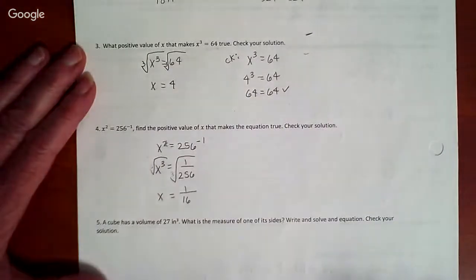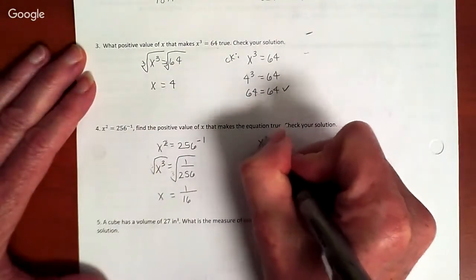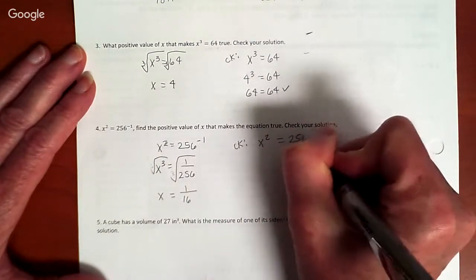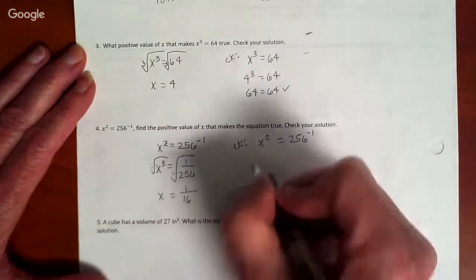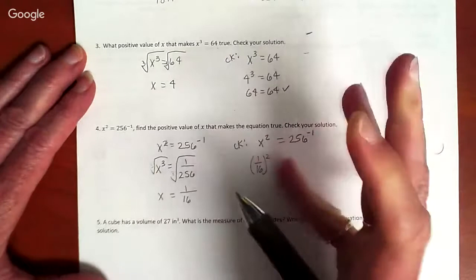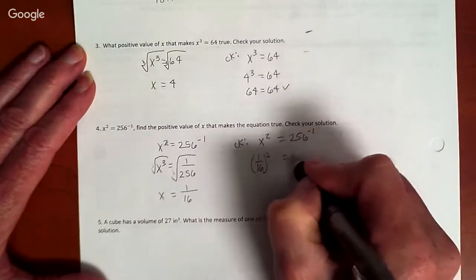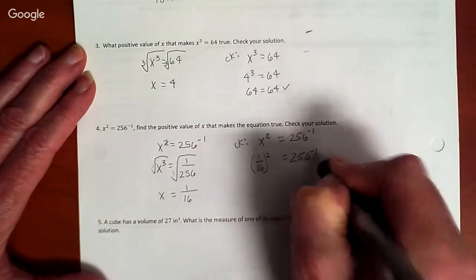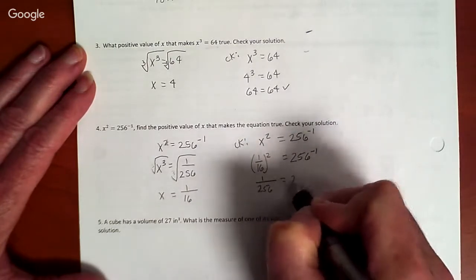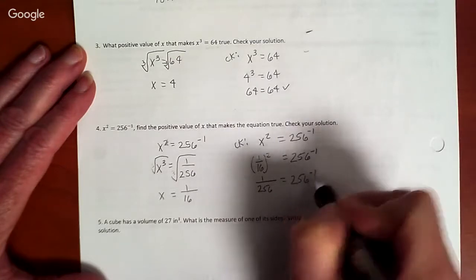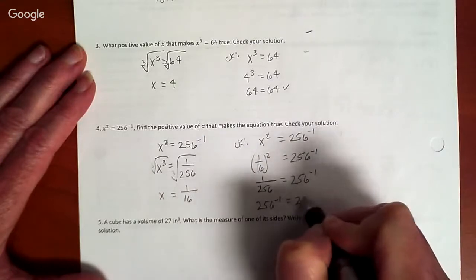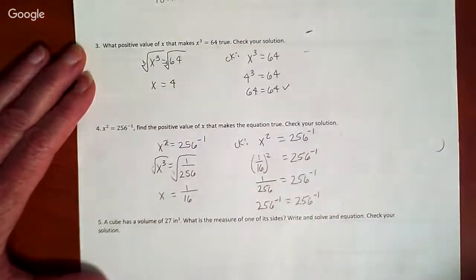Now when we check this, we have x squared equals 256 to the negative 1. Substitute in. Here, guys, you need the parentheses because you're squaring that 1 over 16. So that gives 1 over 256, which equals 256 to the negative 1.